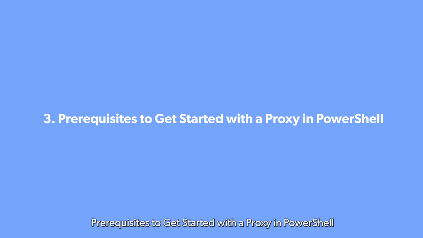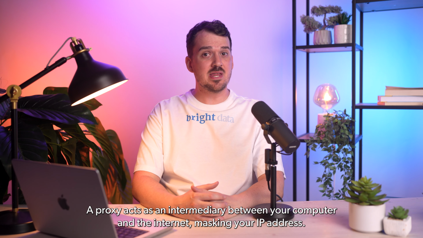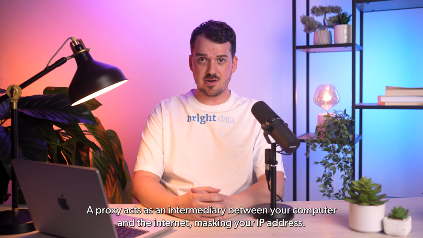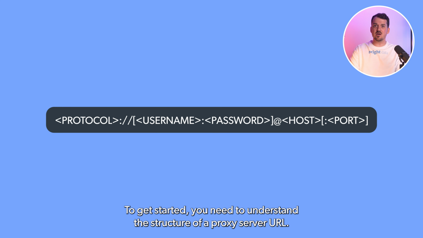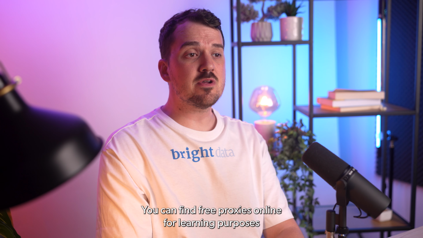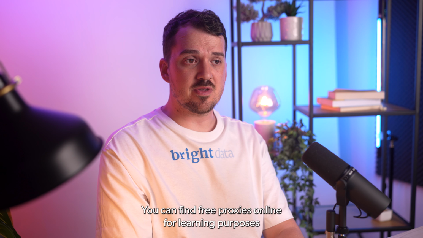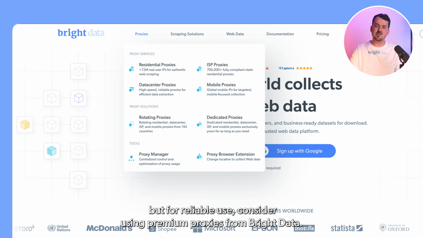Prerequisites to get started with a proxy in PowerShell. A proxy acts as an intermediary between your computer and the internet, masking your IP address. To get started, you need to understand the structure of a proxy server URL. You can find free proxies online for learning purposes, but for reliable use, consider using premium proxies from BrightData.